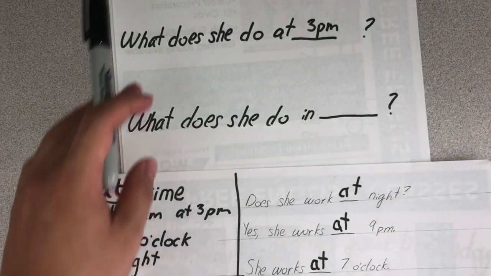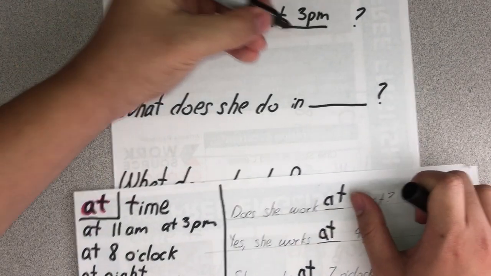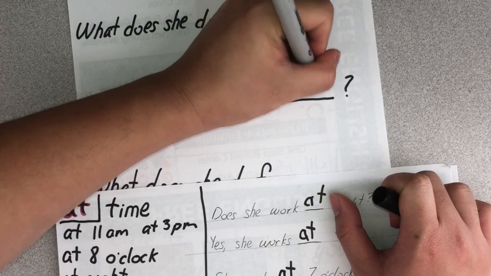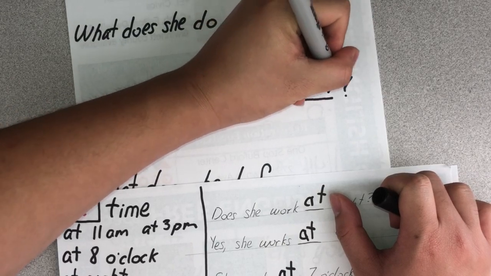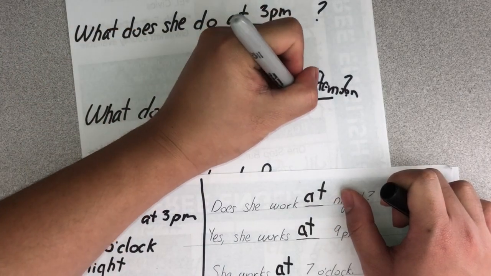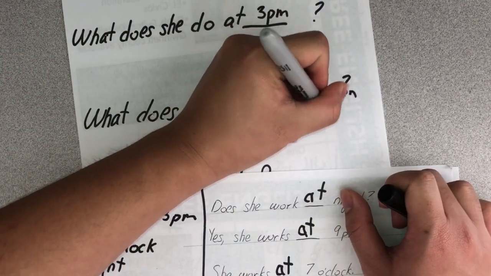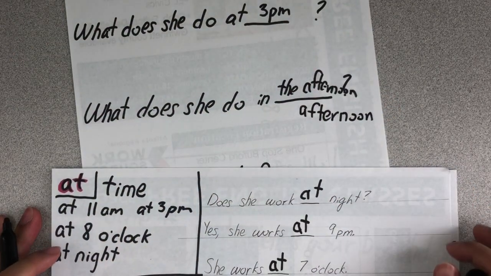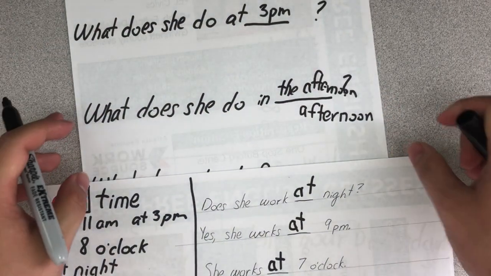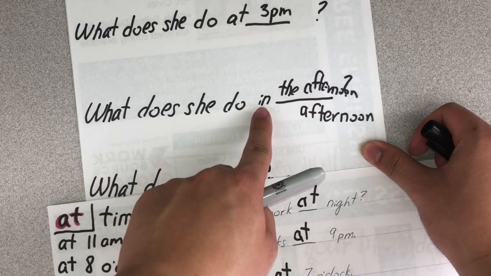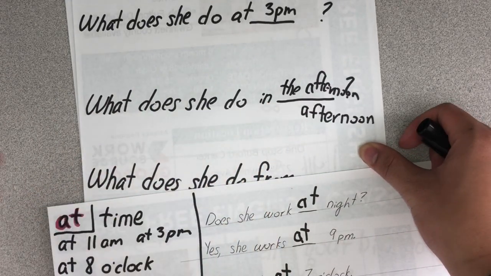So let's do in the afternoon. Sorry, no space. What does she do in the afternoon? So this is a part of the day, the afternoon. What does she do in the afternoon?